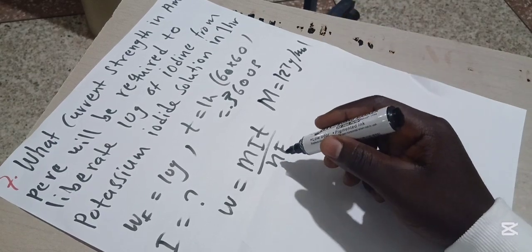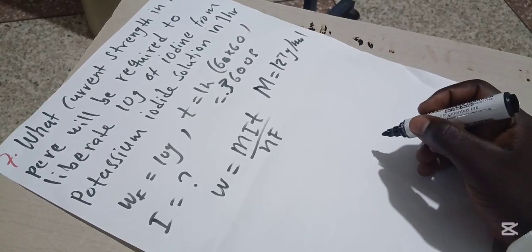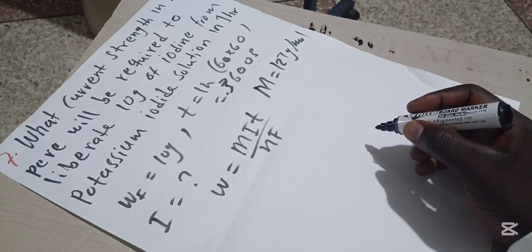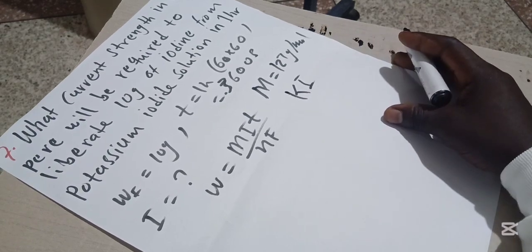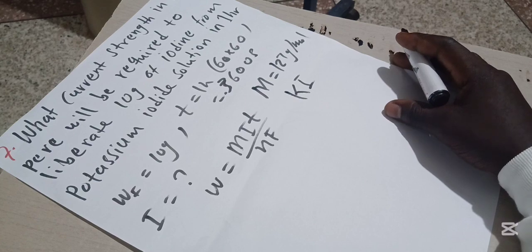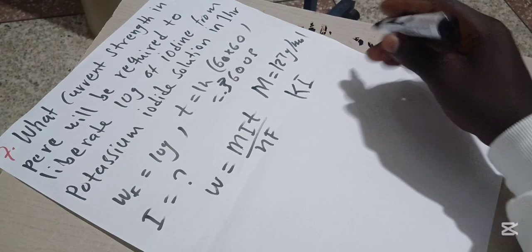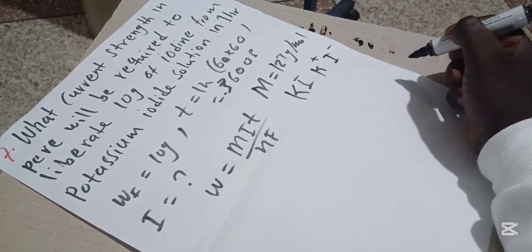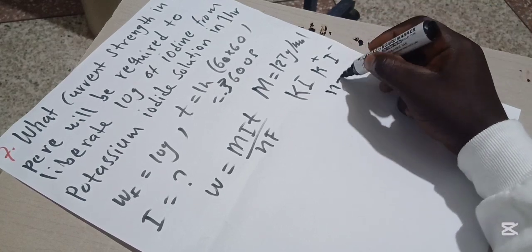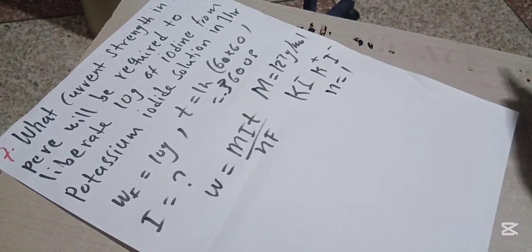And the n factor for iodine in potassium iodide: the chemical formula is KI, and if we break this into ions, we get K plus and I minus. So the n factor here is 1.